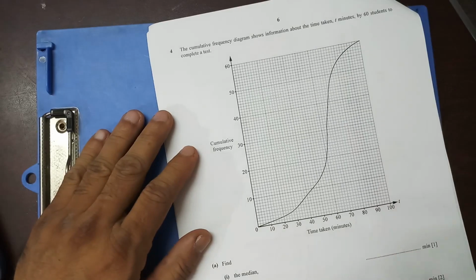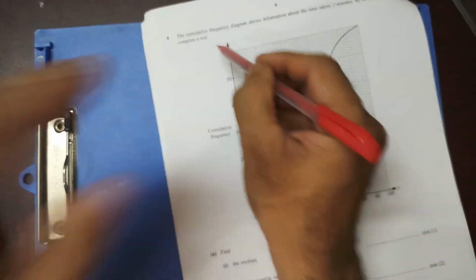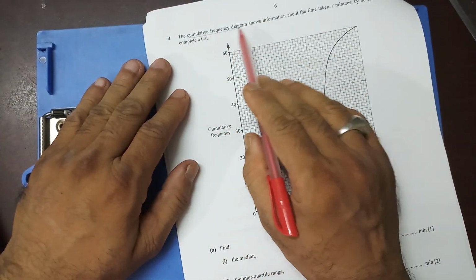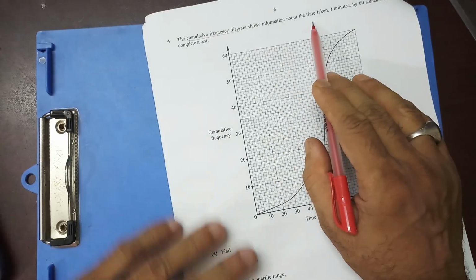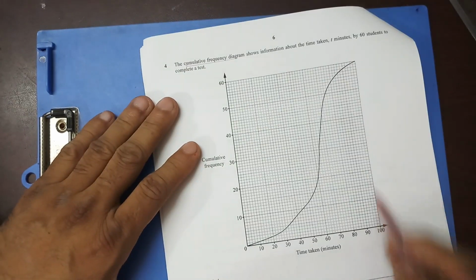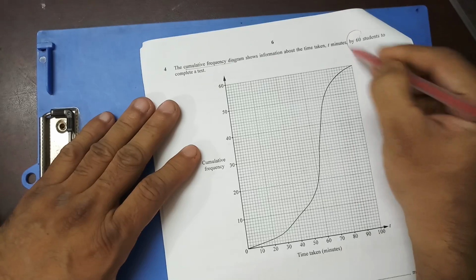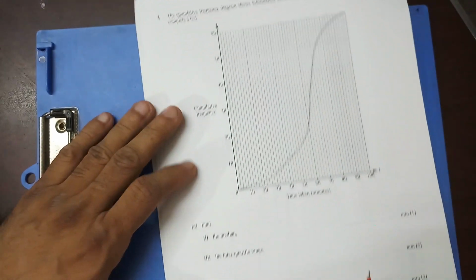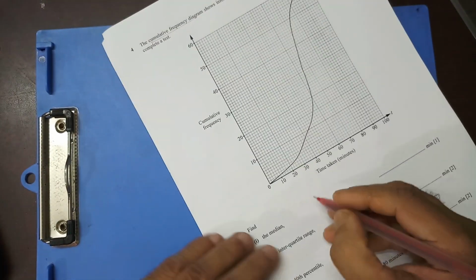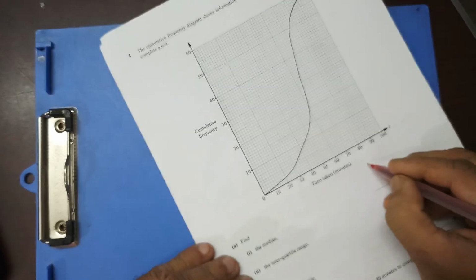Now let's go for question number 4. That's cumulative frequency. The cumulative frequency diagram shows information about the time taken, T minutes, that's time, by 60 students. So this is 60 students to complete a test. Now find the median. Median is 50%.